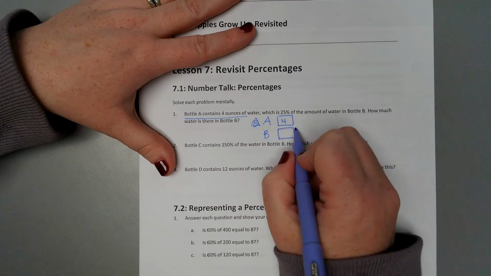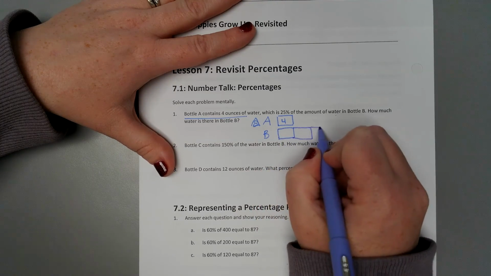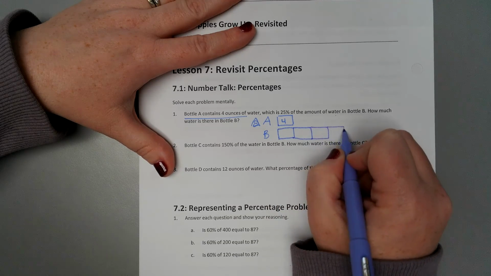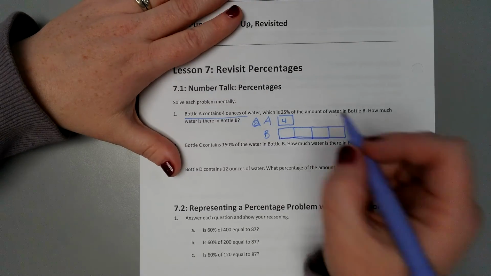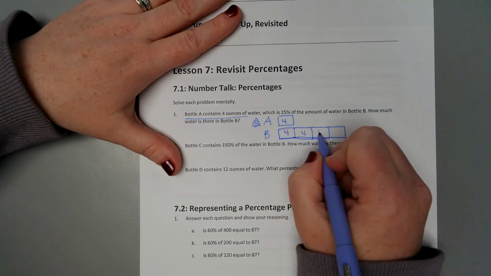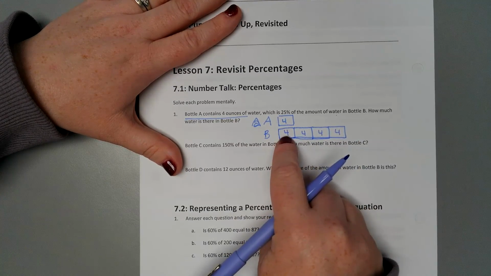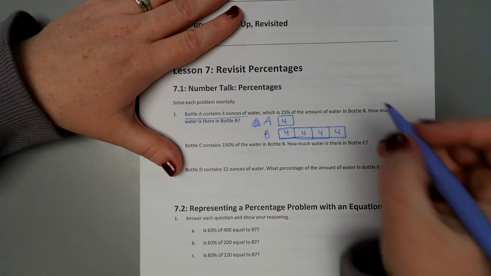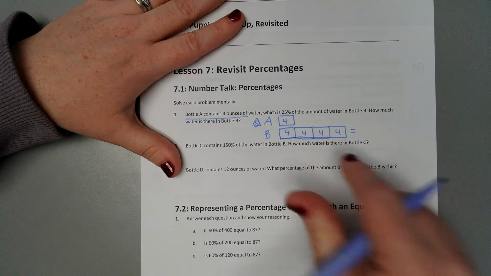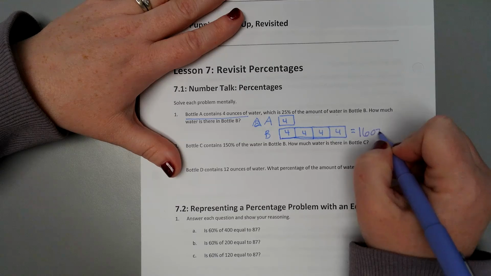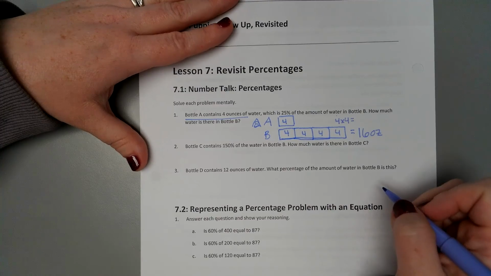If we want to get to 100%, if this is 25, we have 50, 75, and 100%. I tried to make them all the same size because they're all 25% of the bottle. They all still have the number 4 in them because we started with 4 ounces. We need to figure out how much total water is in B. We have 4, 8, 12, 16 ounces. You could have done 4 times 4, and you would have gotten 16 ounces again.